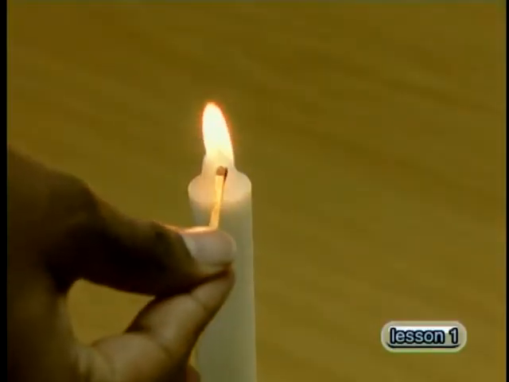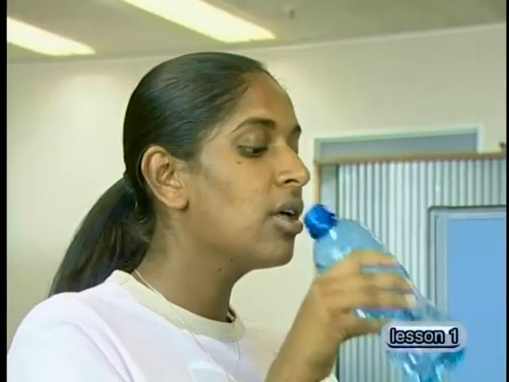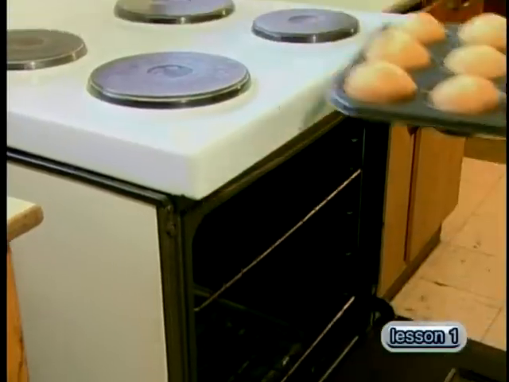Everything we do in our daily lives involves chemical and energy changes. Lighting a candle, washing the dishes, starting a car, eating food, taking a pill to stop a headache, or baking a cake. Chemical changes occur through a process known as a chemical reaction. The substances that exist before the reaction are called the reactants. The substances that are produced during a chemical reaction are called the products.